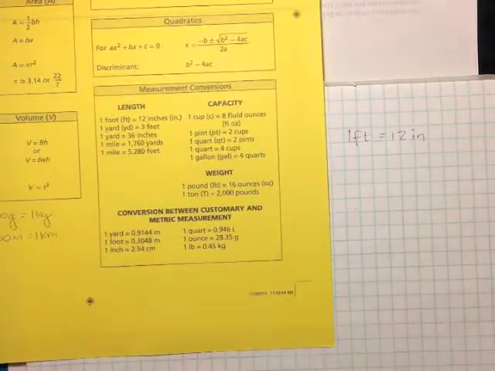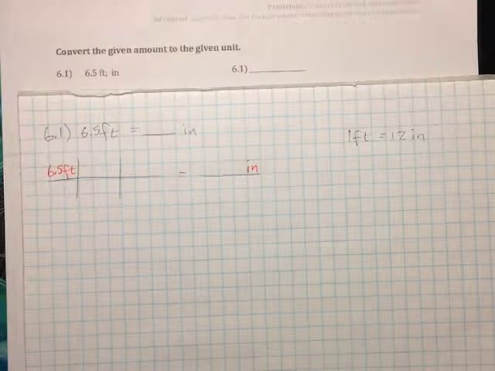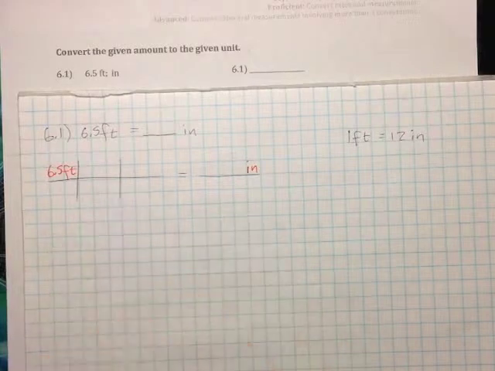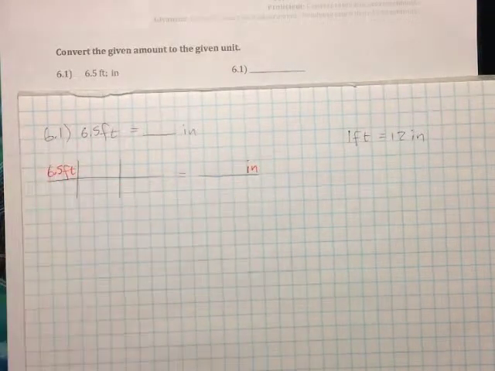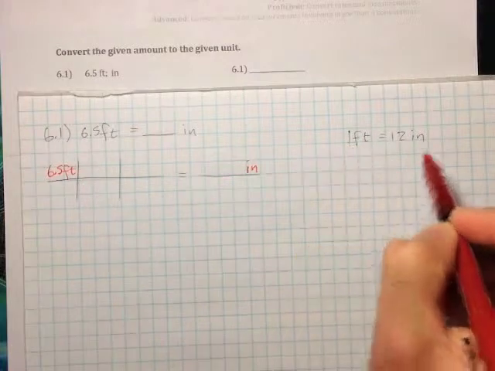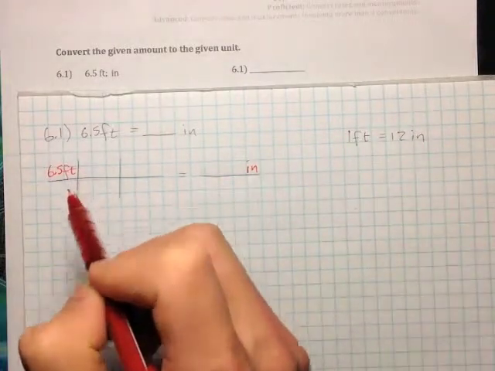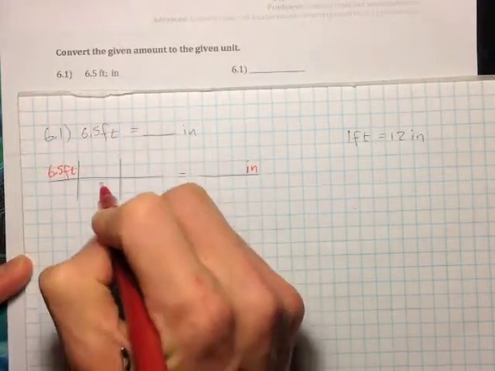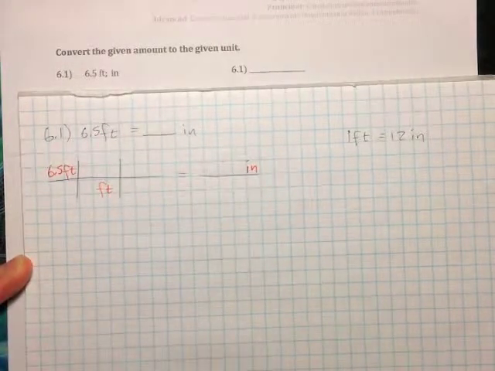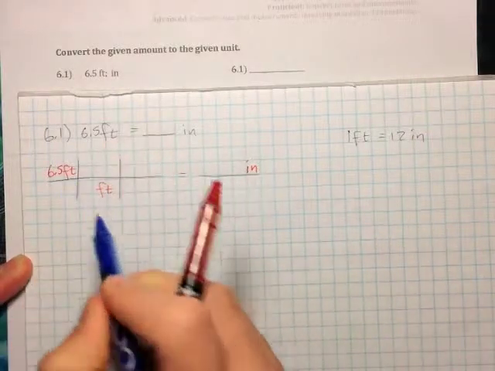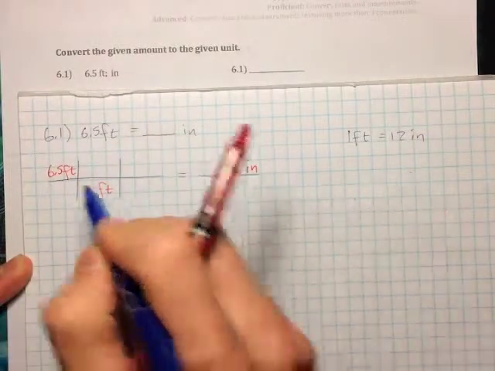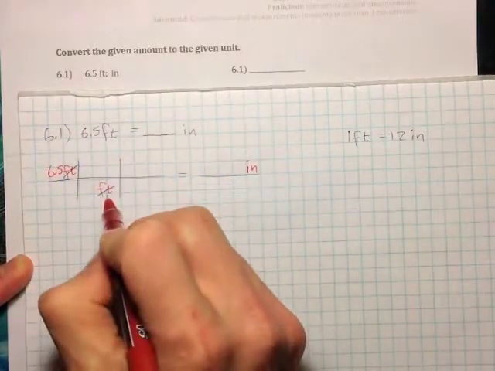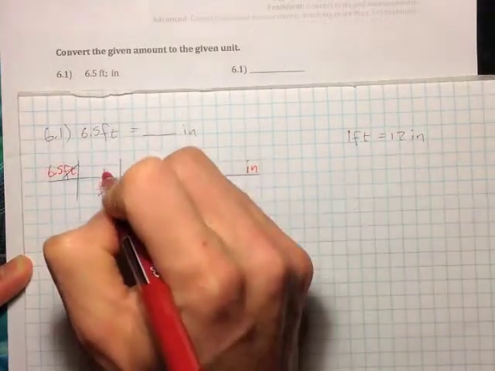Now, the question then becomes, what do I put on top and what do I put on bottom? Remember, the purpose of train tracks is to help you organize these conversion factors. You know that you need to have feet on bottom over here, because the feet have to cancel out. This train track is one big fraction. Stuff on top can cancel out with stuff on bottom. So if feet is on bottom, you know that inches is going to be on top.